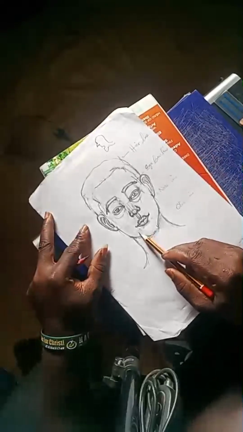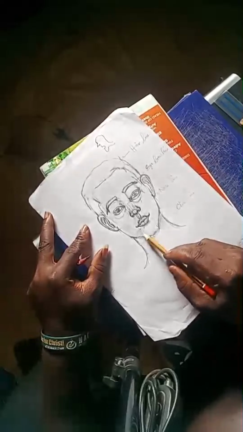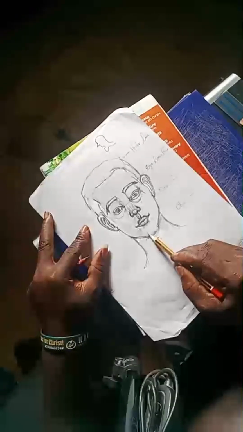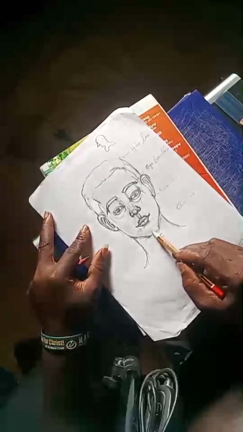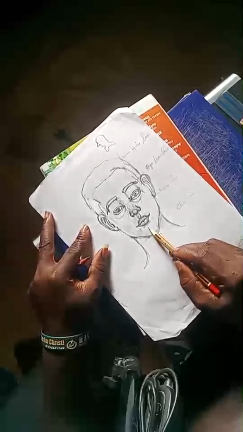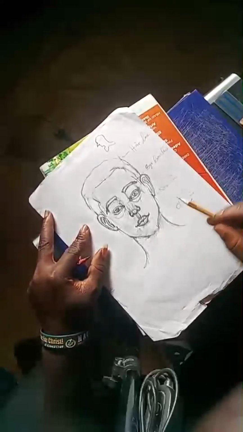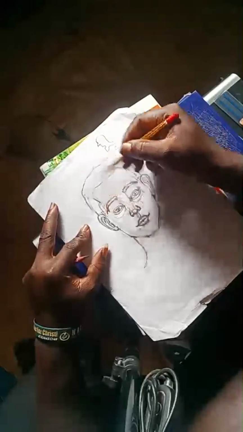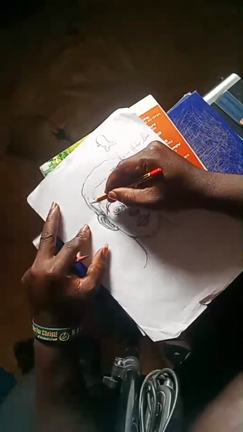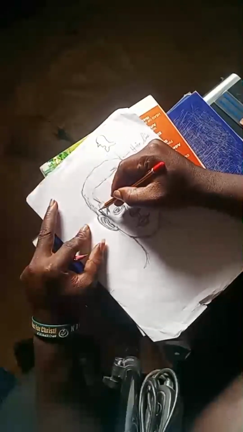As you can see, we are moving from 2D to 3D. You can see part of it is already embossed. And then this is what I use when I'm working on hair. I could use this one.